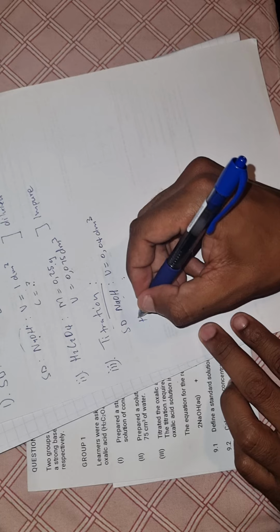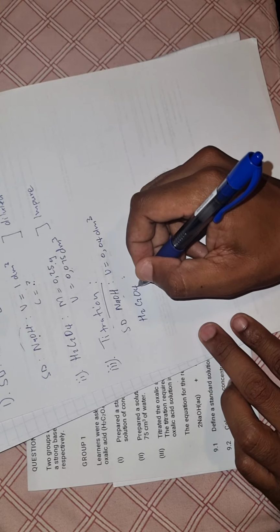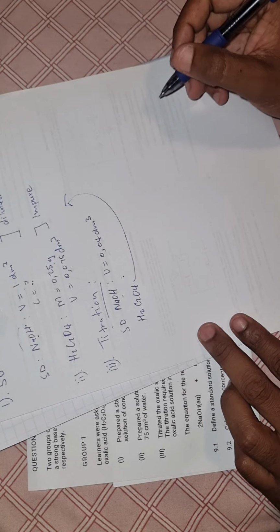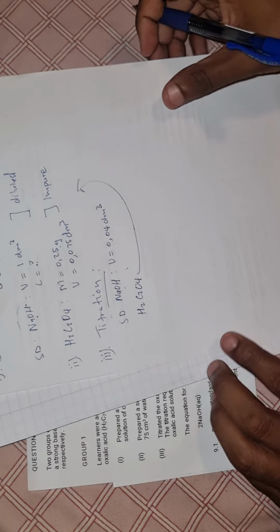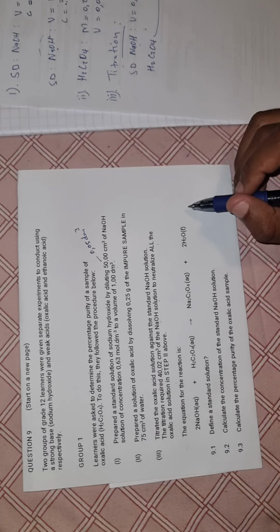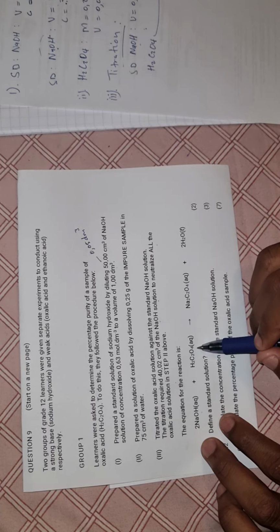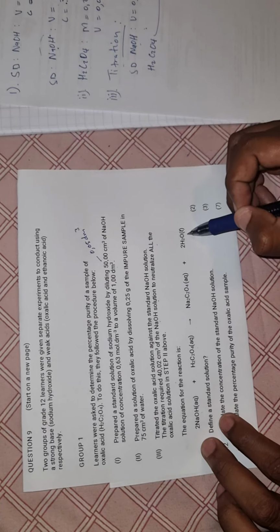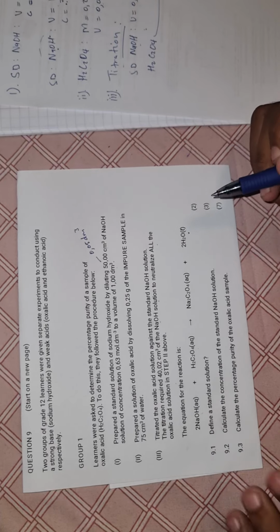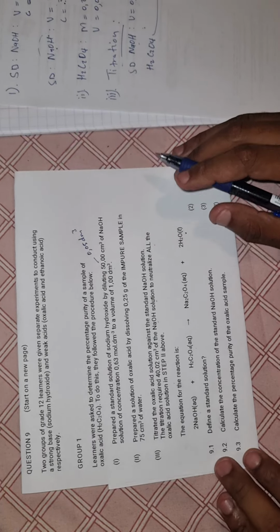And for oxalic acid, which is H2C2O4, they used all the information from step number 2. The equation for this reaction was simply like this. It's a neutralization reaction whereby a base reacts with an acid to form a salt and water. Now let us do the follow-up questions and see what this question actually requires from us.